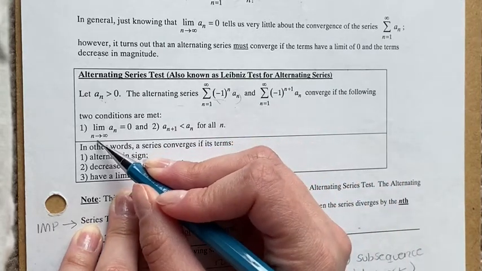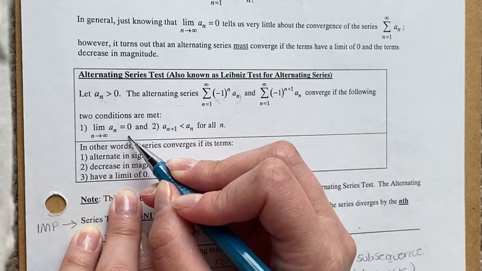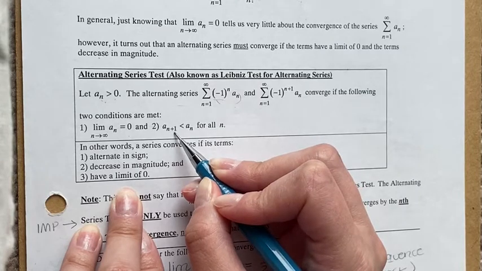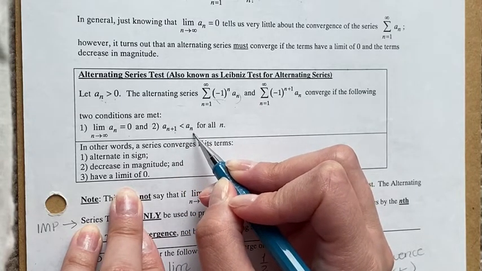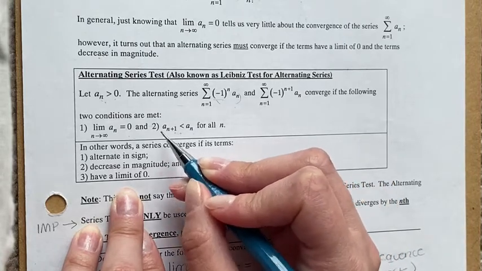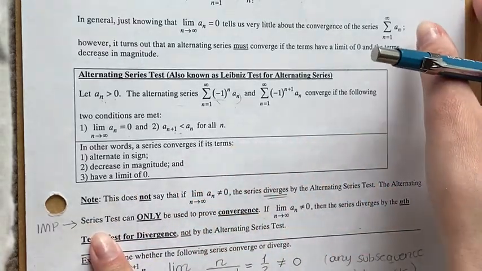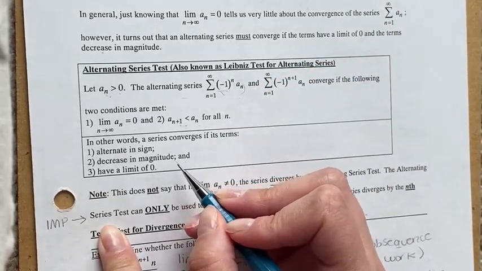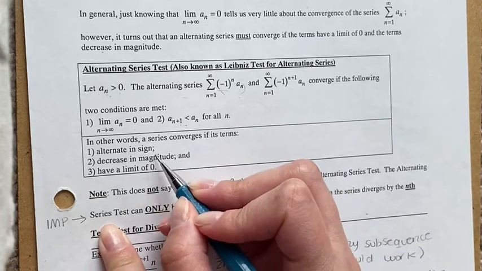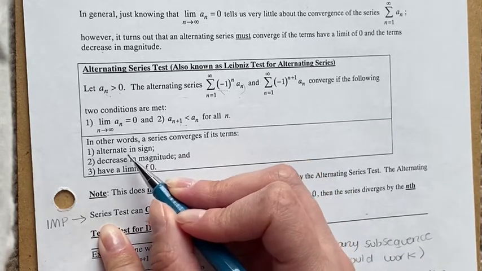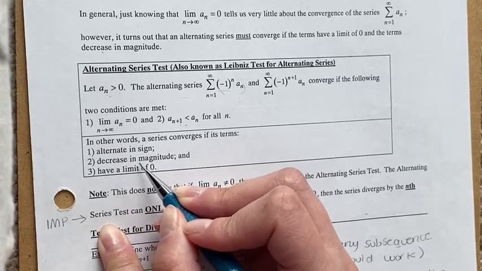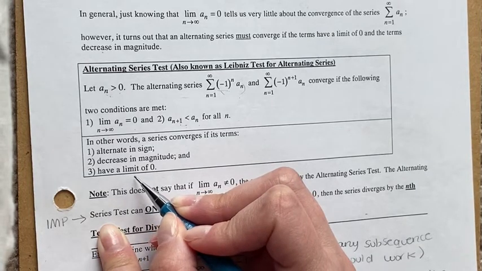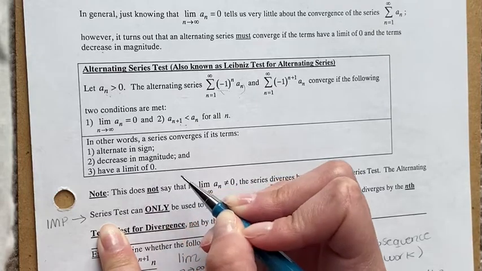The limit when n goes to infinity of a sub n is equal to 0, and the second thing is a sub n plus 1 is less than a sub n for all n, meaning this is decreasing in magnitude. In other words, and the one that I prefer because it's easier, faster, and more clear for me, you need 3 conditions. First, your series needs to be alternating in sign. The second condition, it needs to be decreasing in magnitude. And the third condition is the limit when n goes to infinity of a sub n needs to be 0.